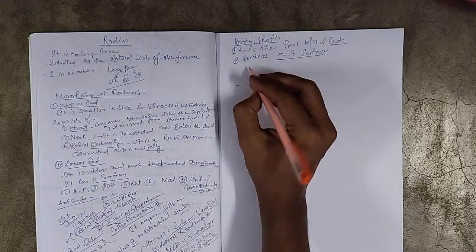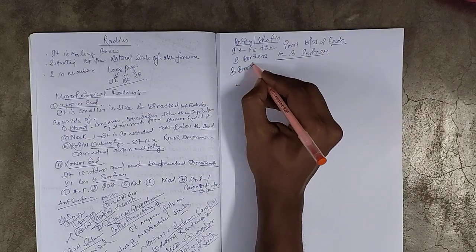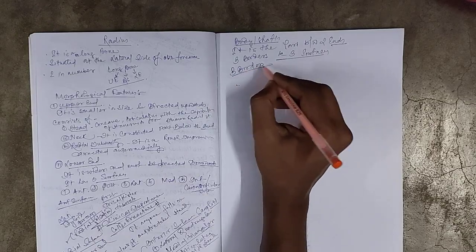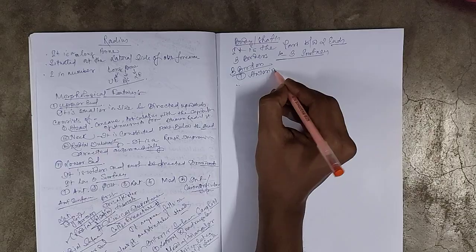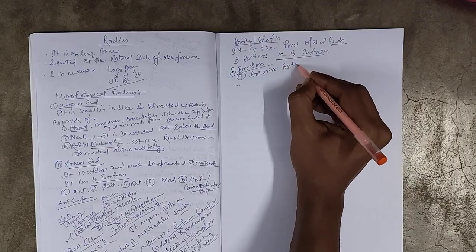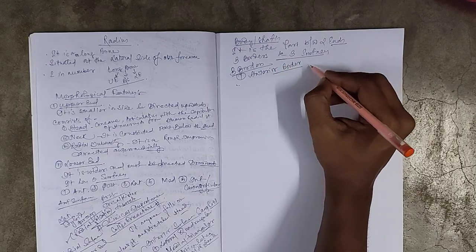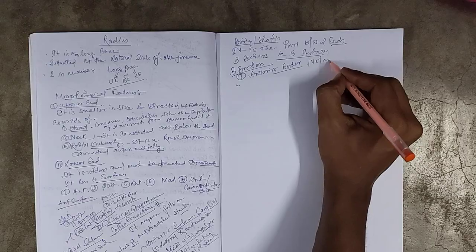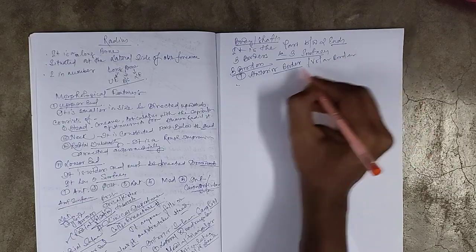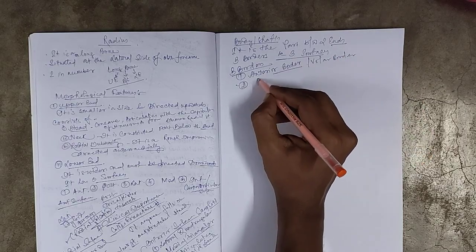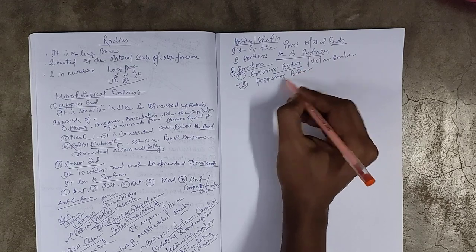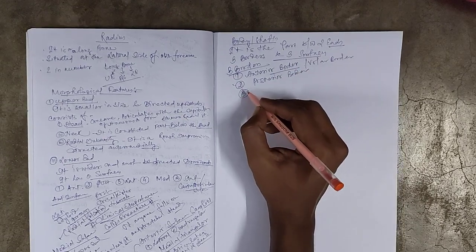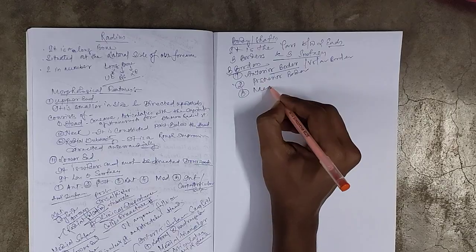So what are the borders? First of all, three borders. Number one is the anterior or volar border. Number two is the posterior border. Number three is the medial or interosseous border.